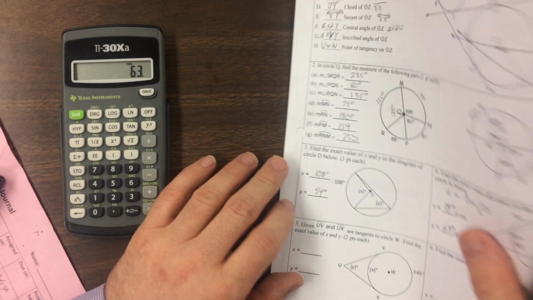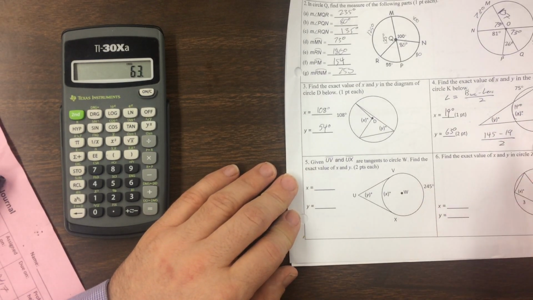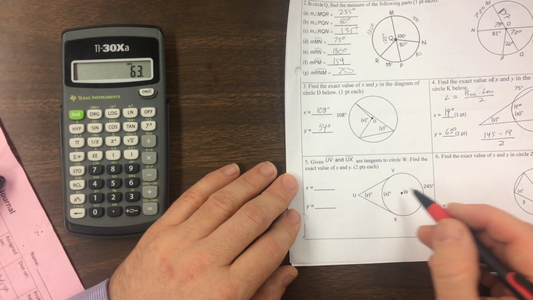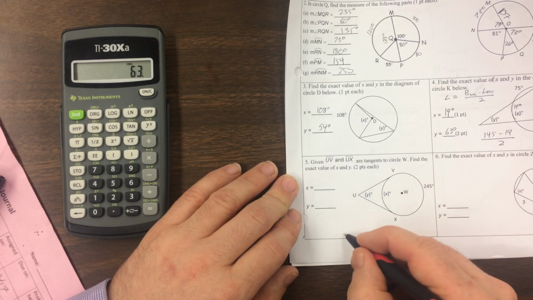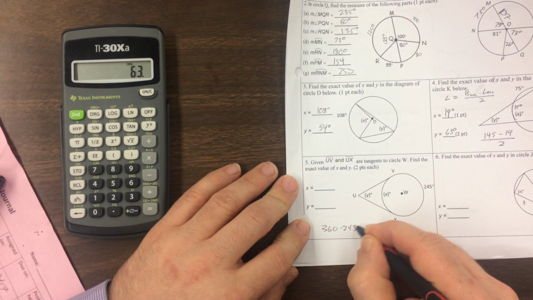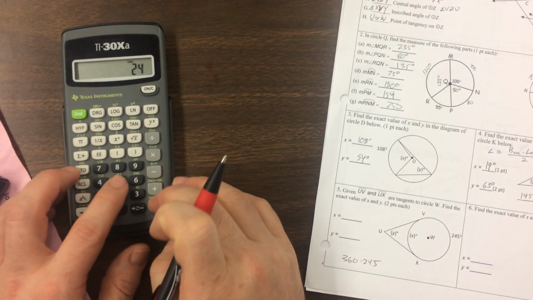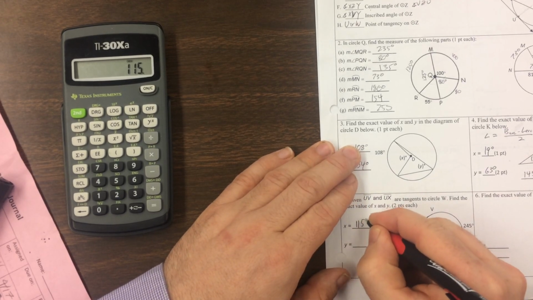Next one. Similar principle here, but instead of having two secants, we have two tangents, which means that the big arc and the little arc together add up to 360 degrees. So 360 minus 245 equals 115, so X is 115.